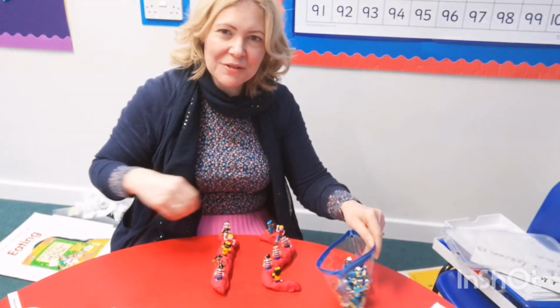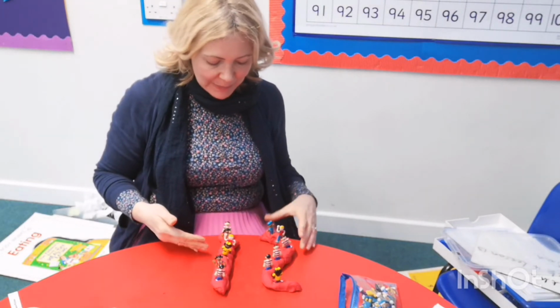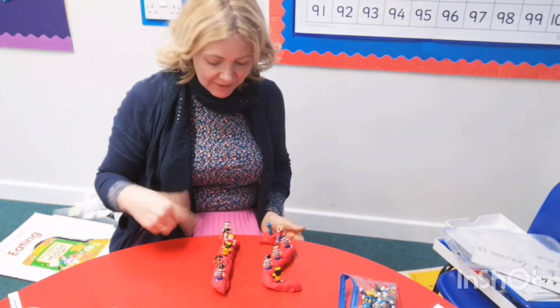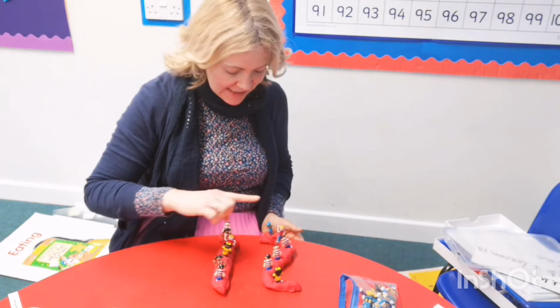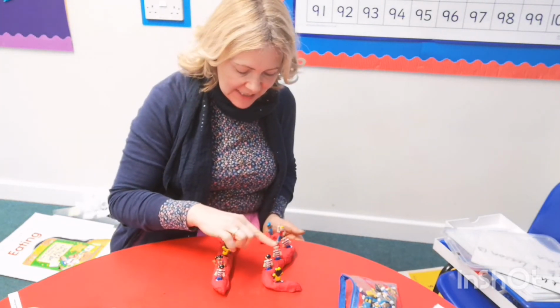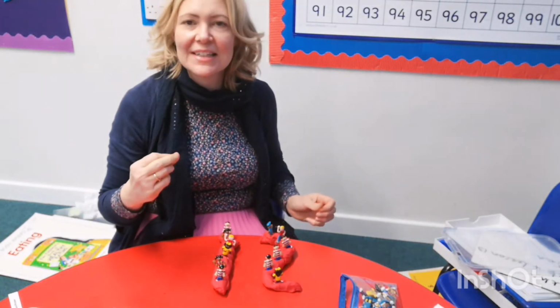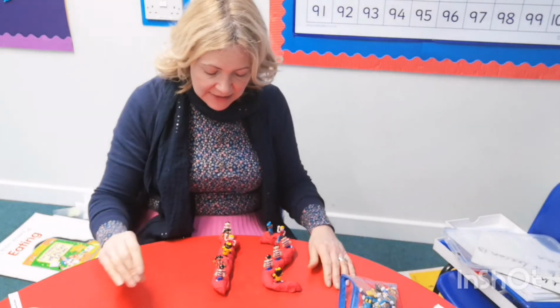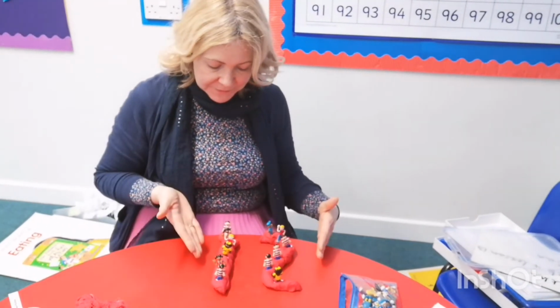Okay, hopefully you yelled out stop at that point, because that is exactly 12 in my Play-Doh. If I'm not sure, I can go back and count again. 1, 2, 3, 4, 5, 6, 7, 8, 9, 10, 11, 12. Yes, touching counting is a great idea to check that you've got the right amount. So I've got 12 for sure in my number 12.